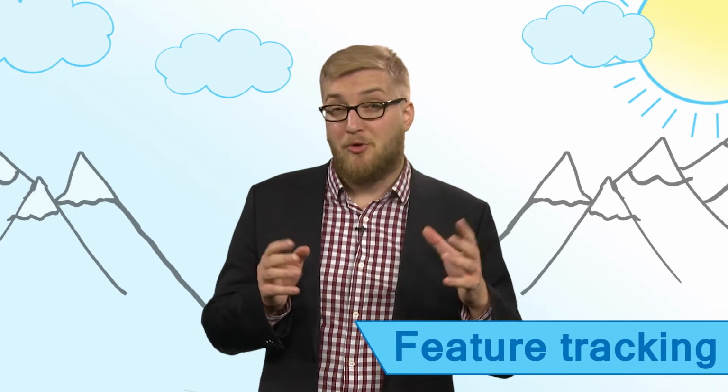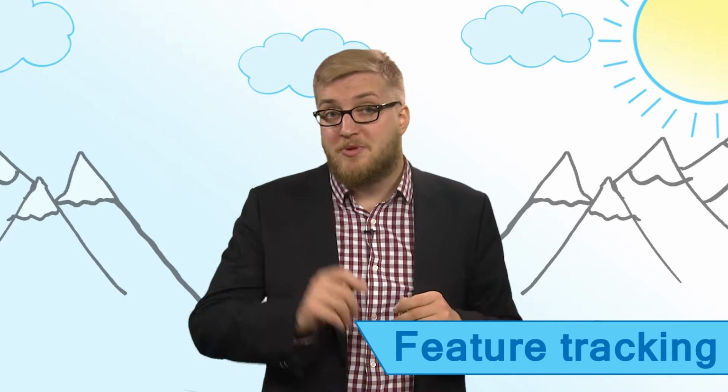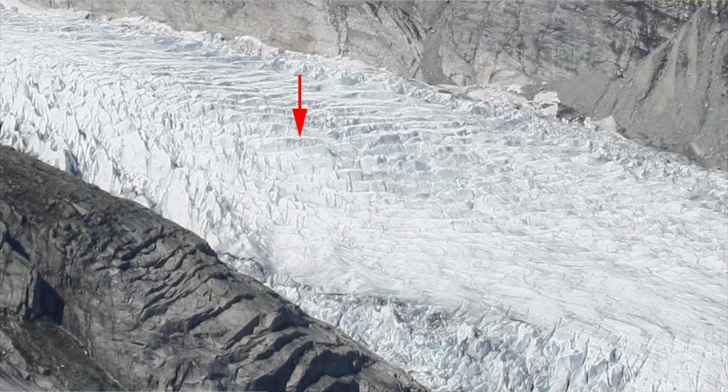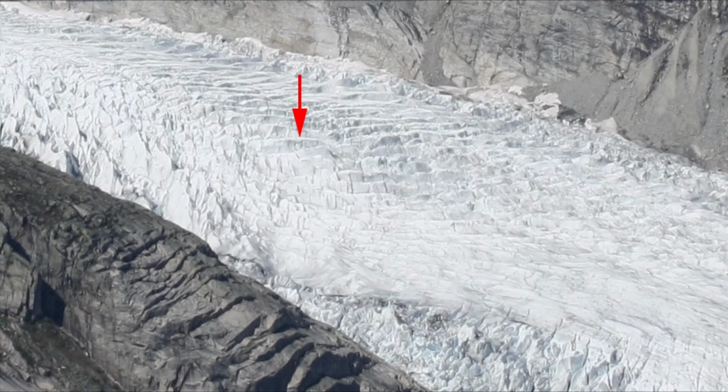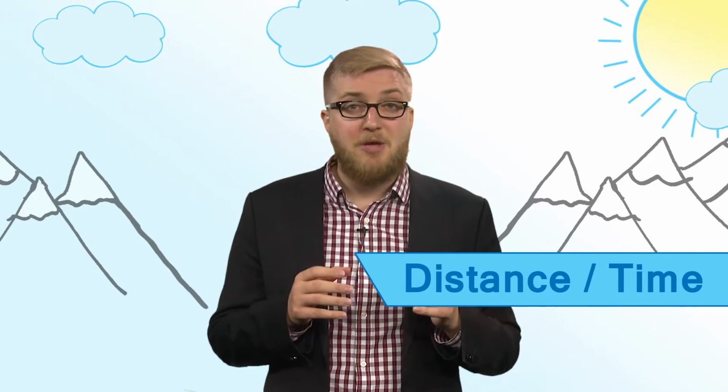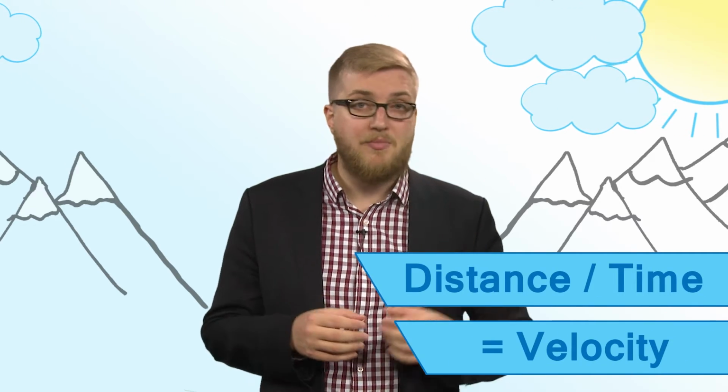Feature tracking? It's actually quite simple. You first look at the first image for a feature, a big rock, a crevasse, or something else on the glacier. Then you try to find the same feature in the second image, and then you measure the distance this feature has moved. If we divide this distance by the time in between the two images, we know the velocity, or the speed, of the glacier. This glacier moves several meters per year.